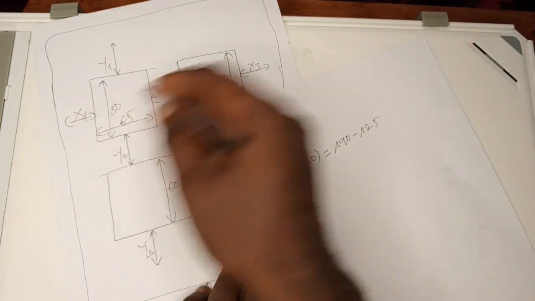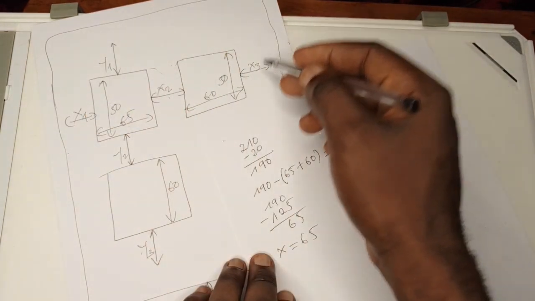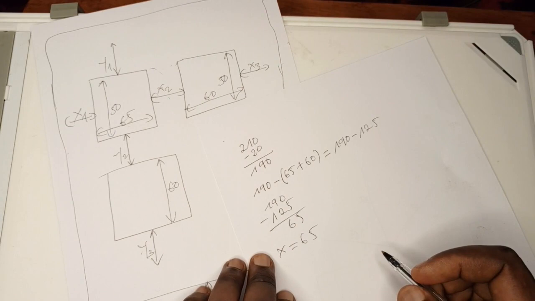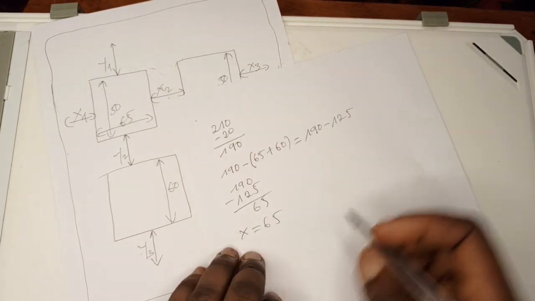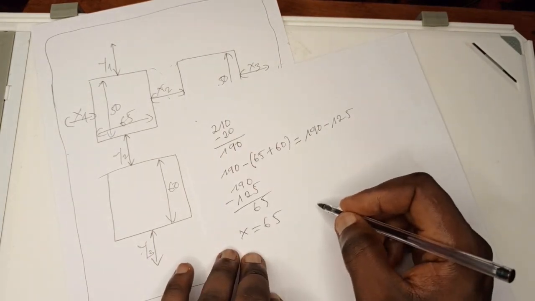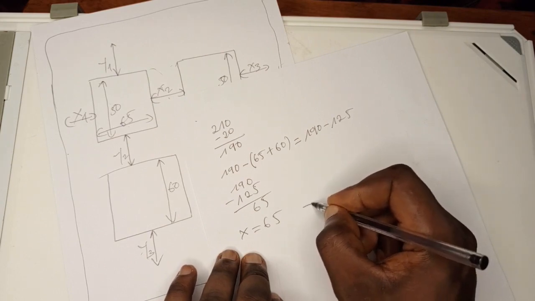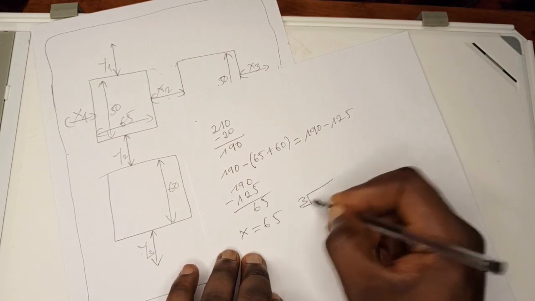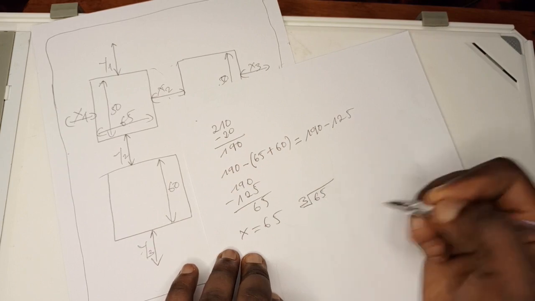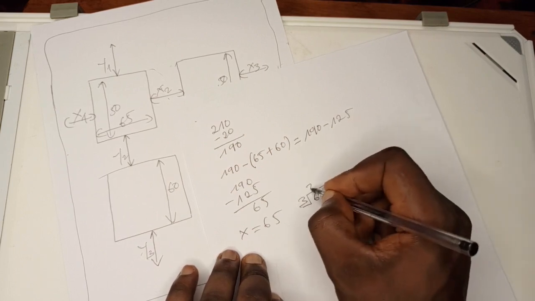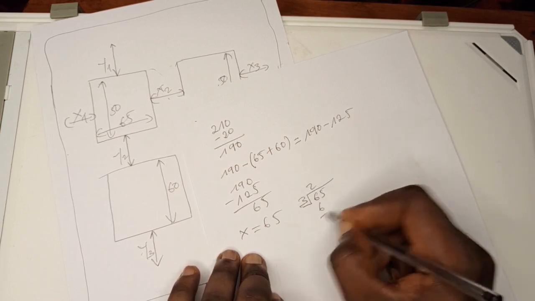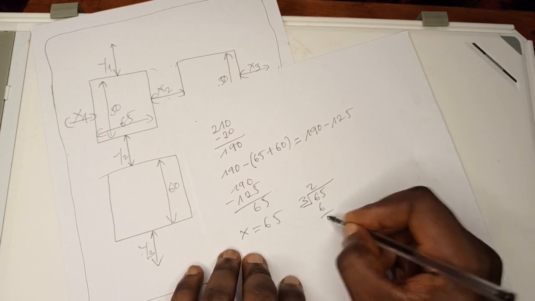For us to have x1, x2, and x3, we will now have to divide it by 3. So we will have 65 divided by 3. Here 2, 6, 0.